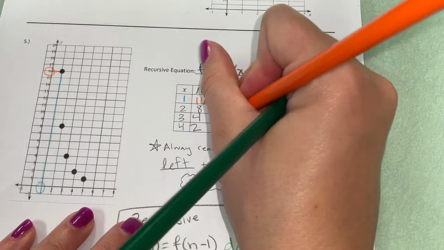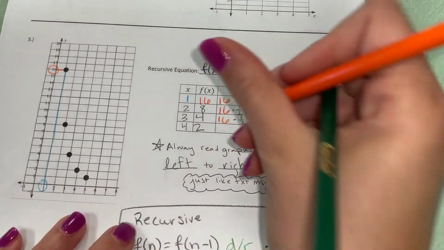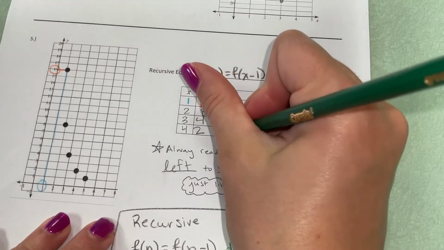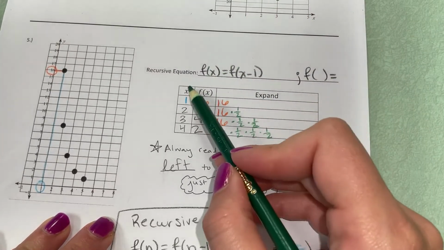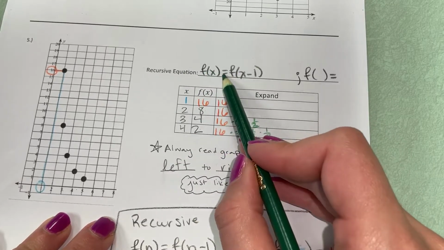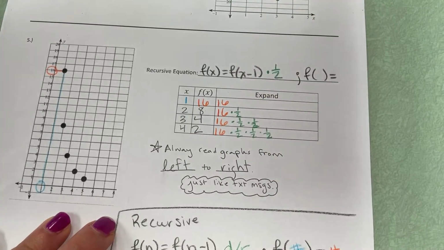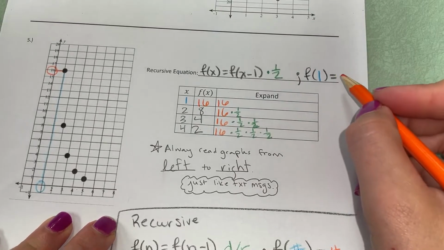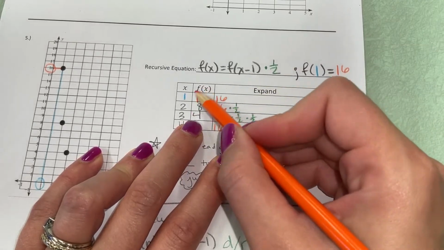So to get to 4, I did 16 times 1/2 2 times. And then to get to 2, I did 16 times 1/2 3 times. So when I start writing out my recursive, again, I have x's this time, so I'm going to use x's. But again, if you flip-flop them, not a big deal. F of x equals f of x minus 1. And then we have times 1/2. Then I write out my start values. So I have f of 1 for my start time, or my x value, equals 16, which was my first f of x, or my start number.